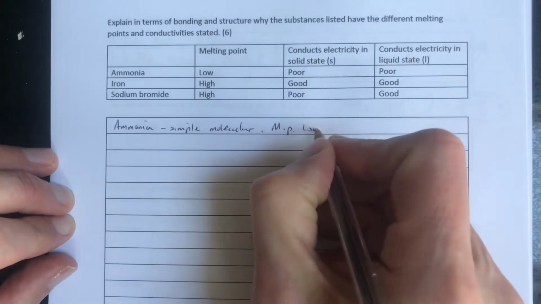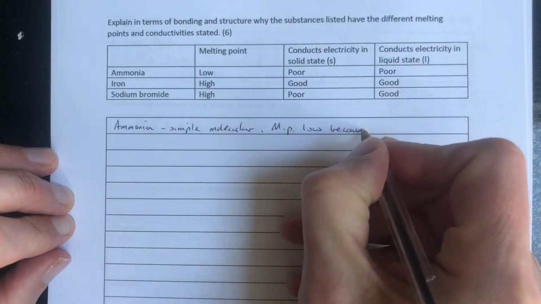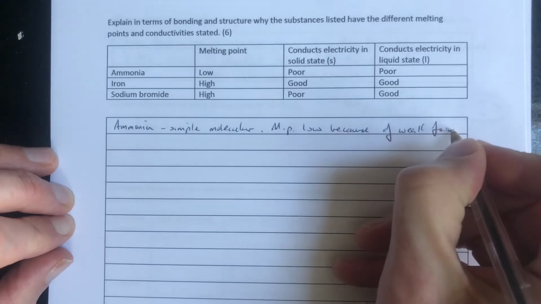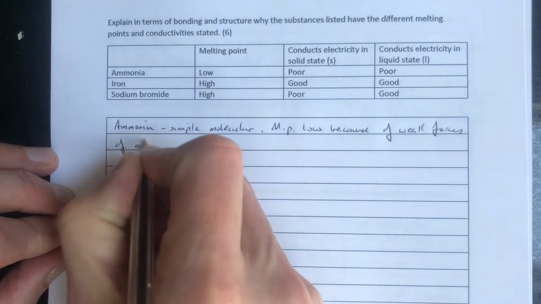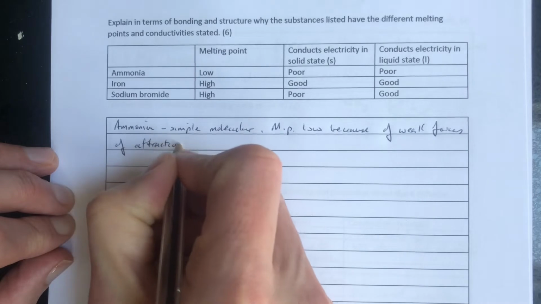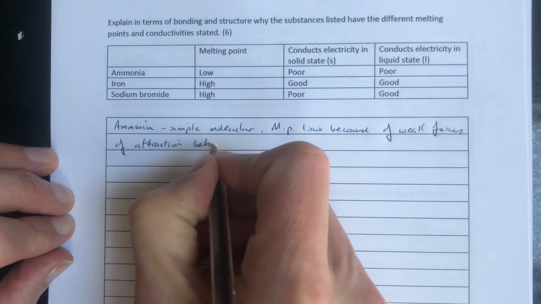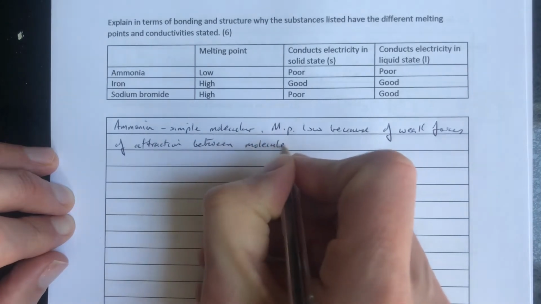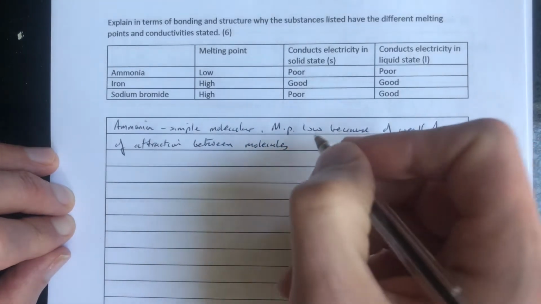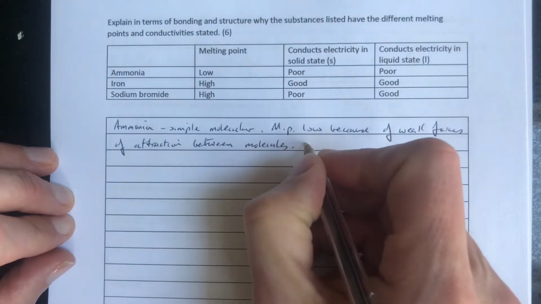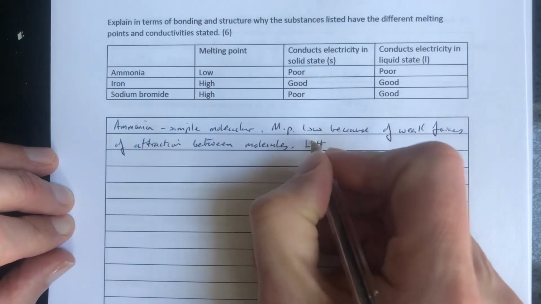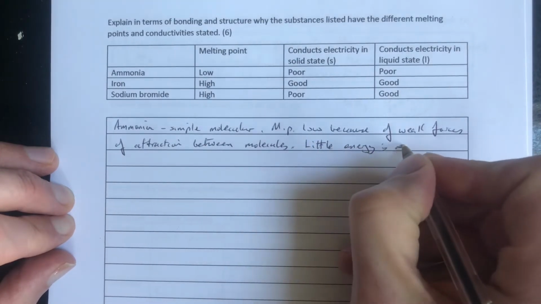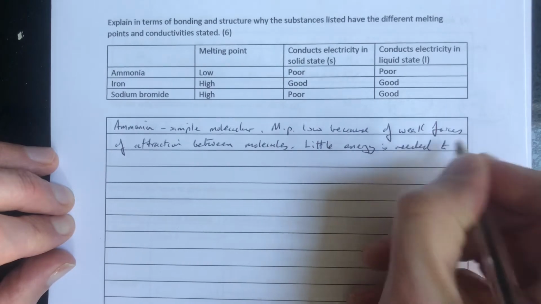That's low because of weak forces of attraction between molecules. Do not say weak bonds. Okay, the covalent bonds are strong. What's weak are the forces of attraction between the molecules. Because there are weak forces of attraction between the molecules, only a little energy is needed to separate them.